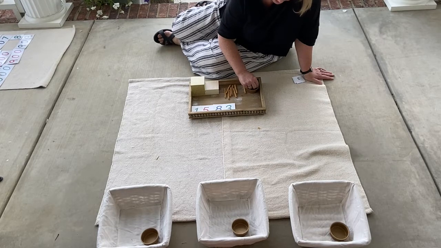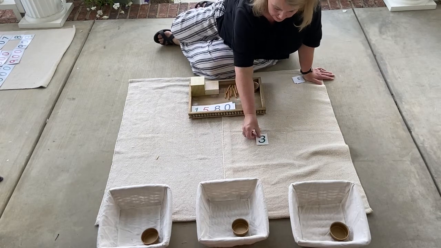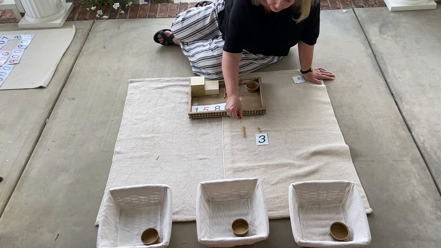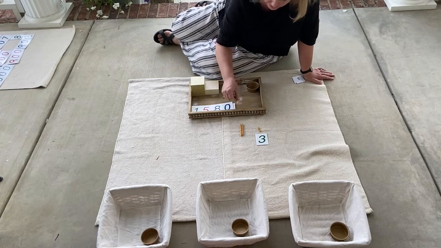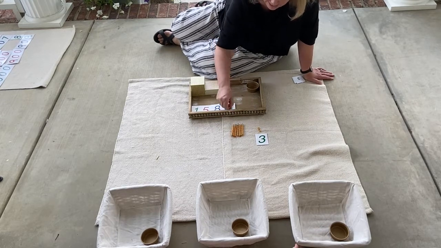1, 2, 3. Let's count the tens. 1 ten, 2 tens, 3 tens, 4 tens, 5 tens, 6 tens, 7 tens, 8 tens.